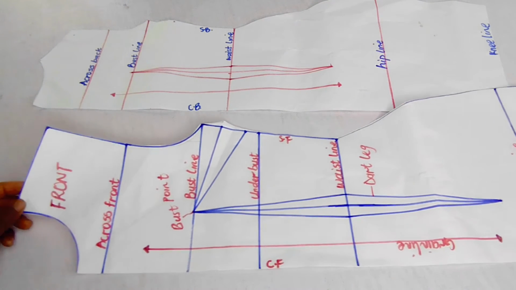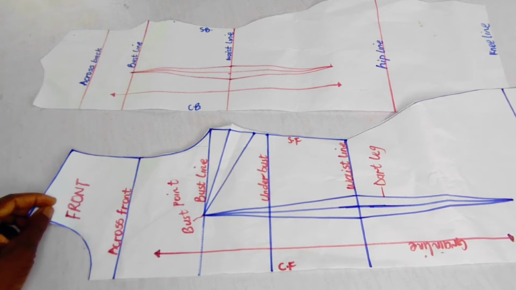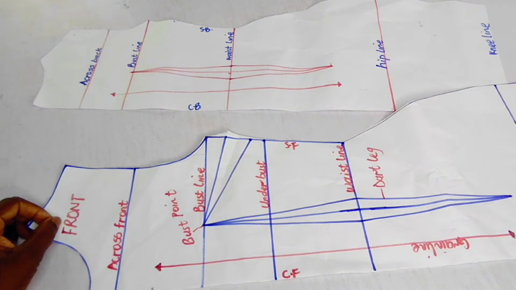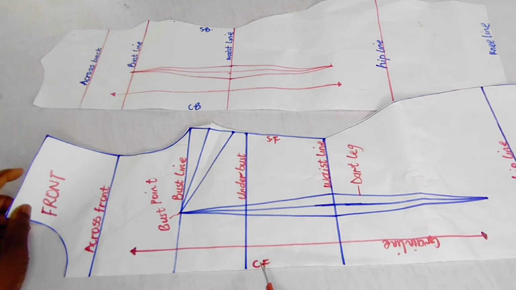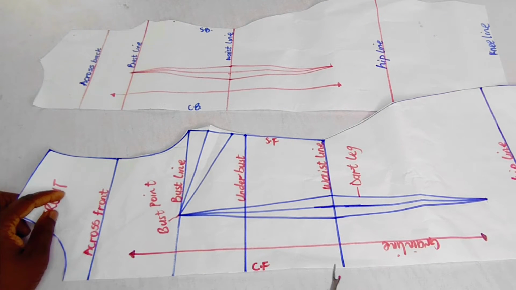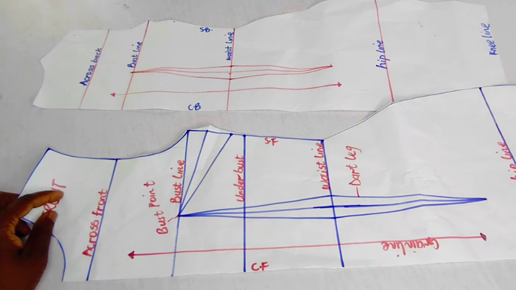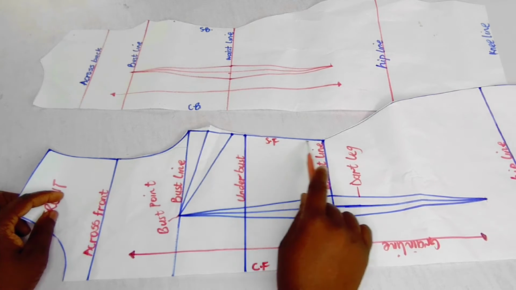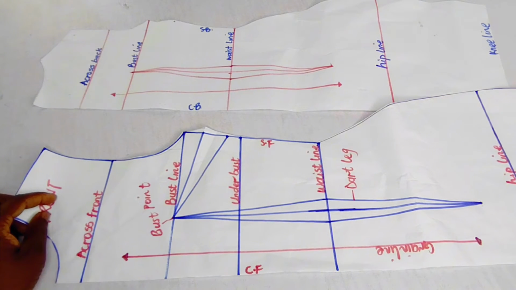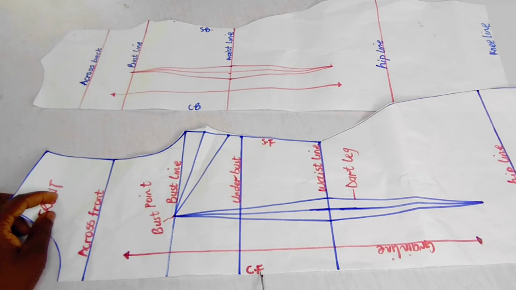Now, this is the front part of this dress block. This line right here, running from the center front. Okay, let's start with this. This is a CF, is center front. The center front is usually cut on fold, but is dependent on the style that you're trying to recreate. And this is a side front. This line from this point down to the hem of the dress is the side front, SF.